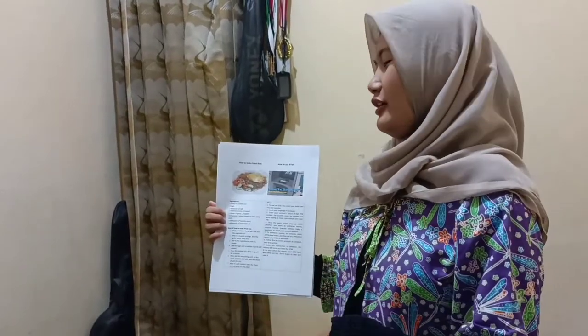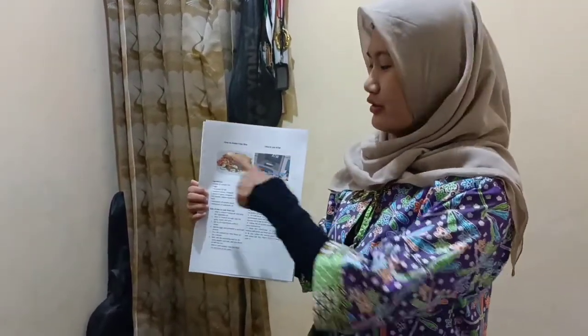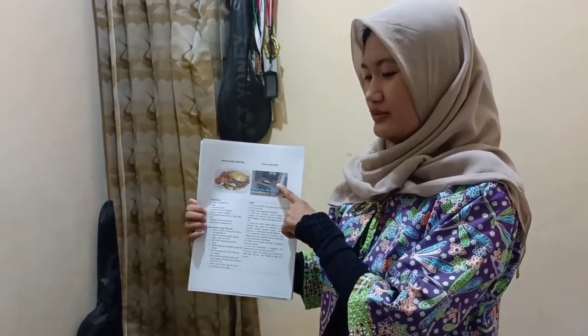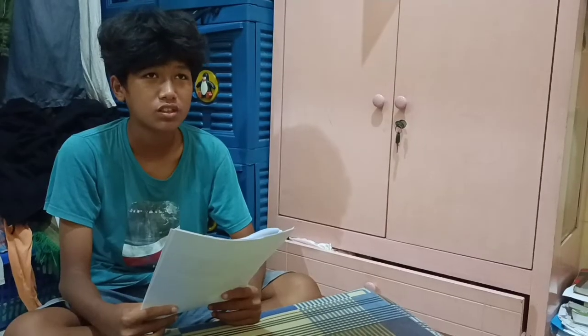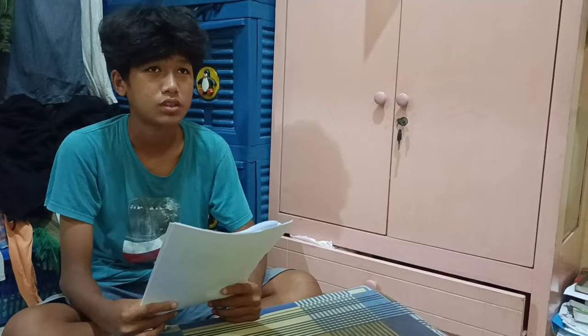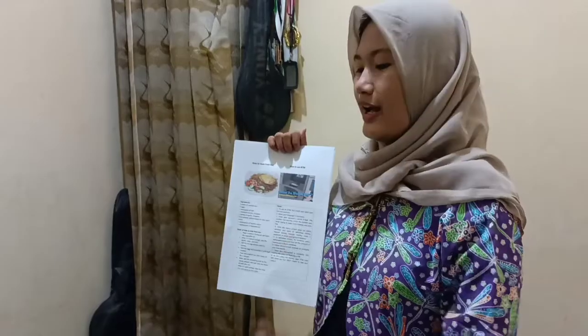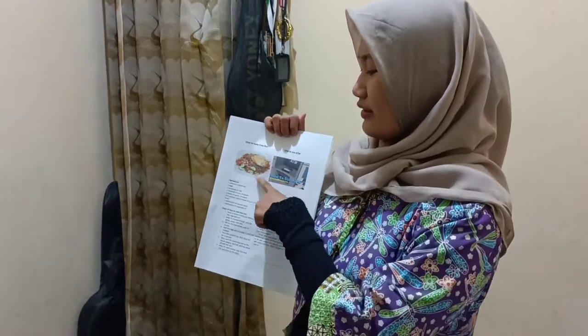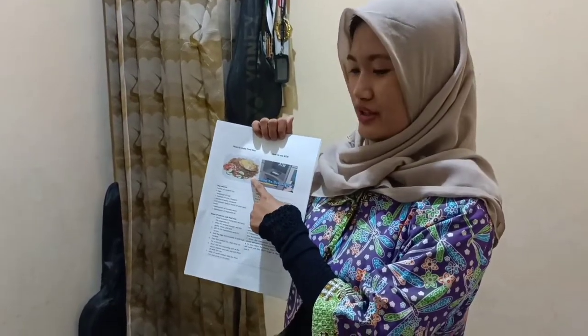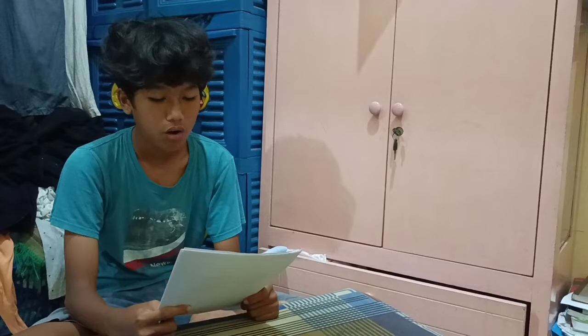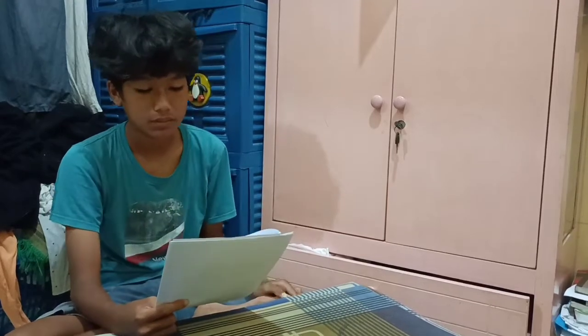Okay, let's move on. Look at this picture. What do you think about this picture? Makanan fried rice dan mesin ATM, Miss. Okay then, besides that, what do you know? Gambar pertama itu adalah makanan dan gambar kedua itu mesin. Great. What are the ingredients of this picture? Ingredients of that food are rice, salt, cucumber, chili, tomato, and soy sauce.